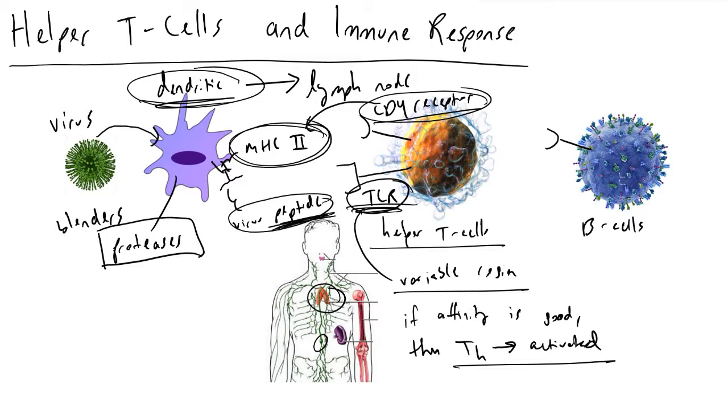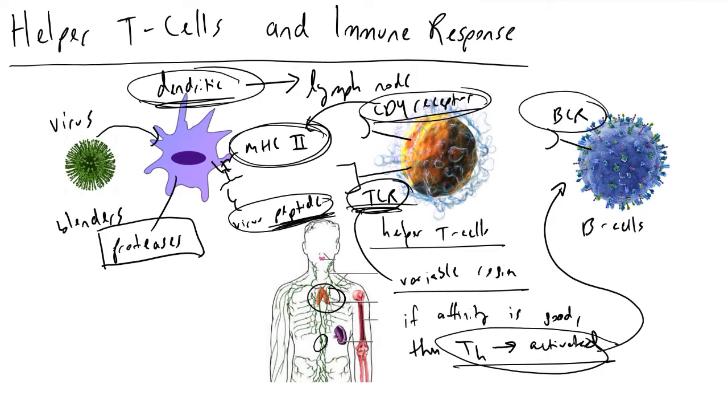The B cell will have its own unique B cell receptor, and this is still occurring within your lymph node. The activated T helper cell will latch onto and bump into a bunch of B cells until it finds a B cell that has the right B cell receptor that has an affinity for the viral peptide, and it will encourage this B cell to become activated.